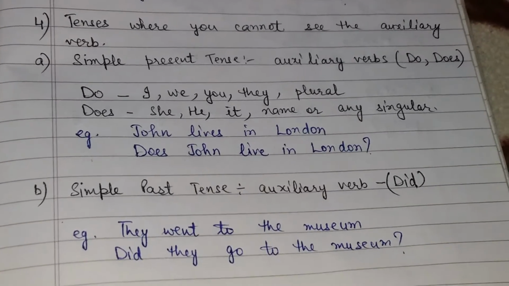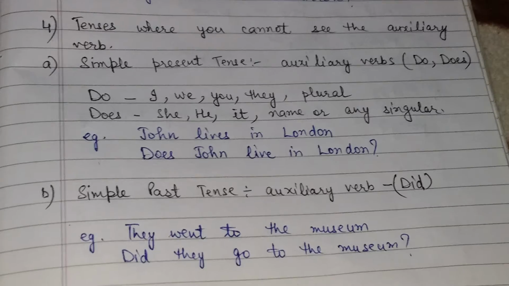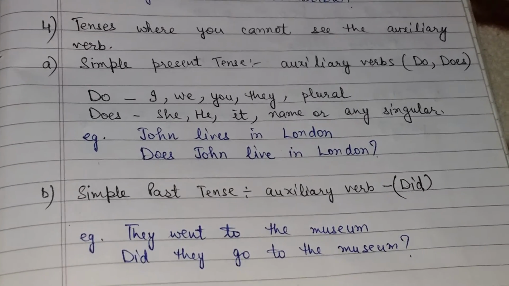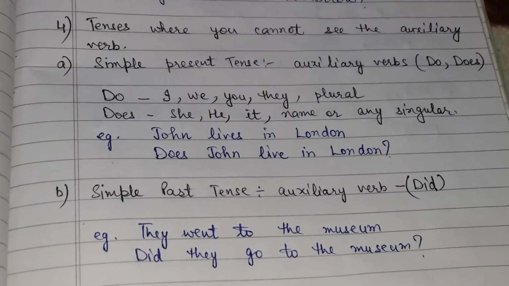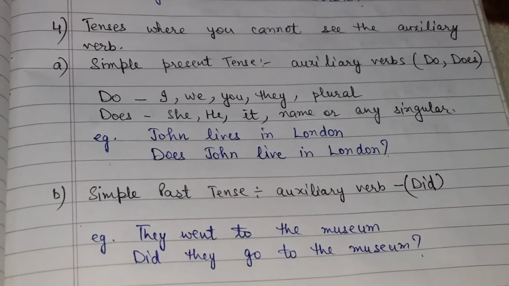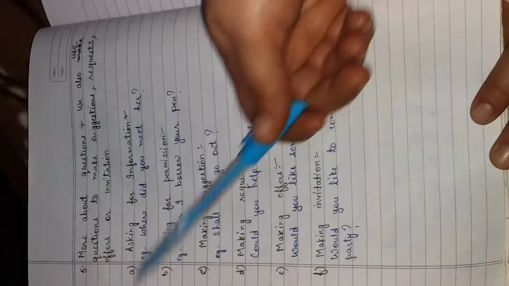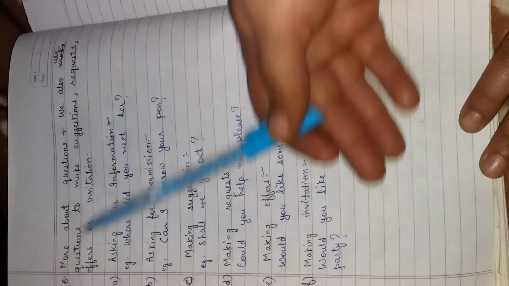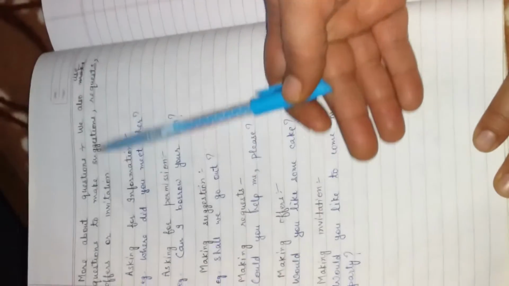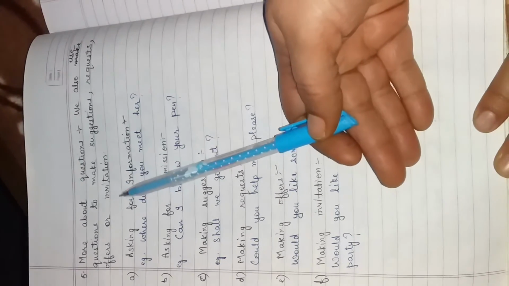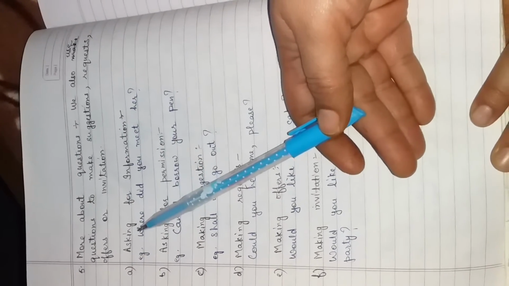One thing you must remember is that in simple past tense, in a simple statement, we always use the second form of the verb, while in interrogative and negative sentences we use the first form of the verb. Now the fifth part is more about questions. We also use questions to make suggestions, requests, offers or invitations. Let's take examples one by one.